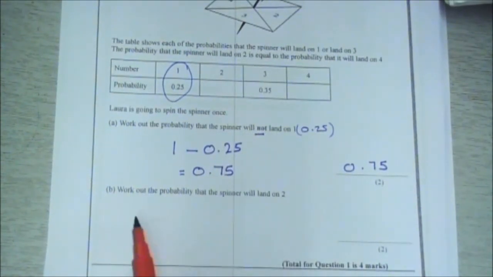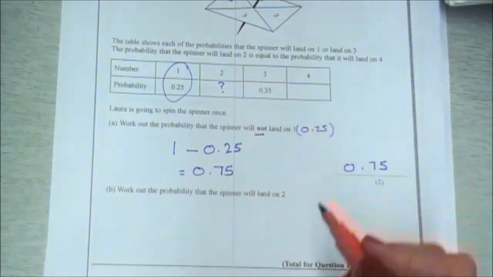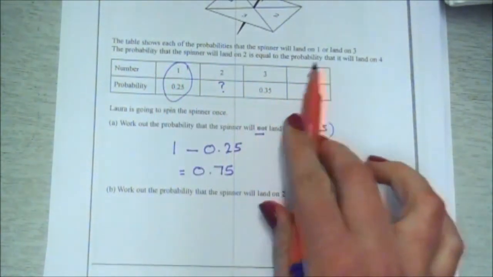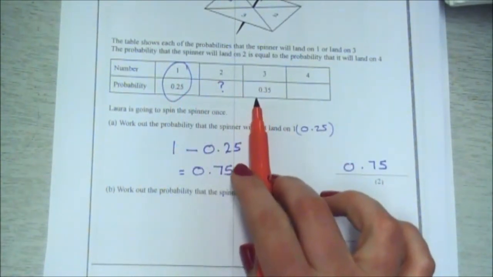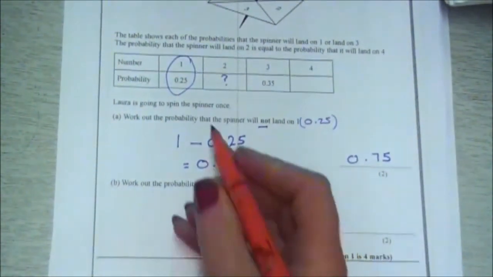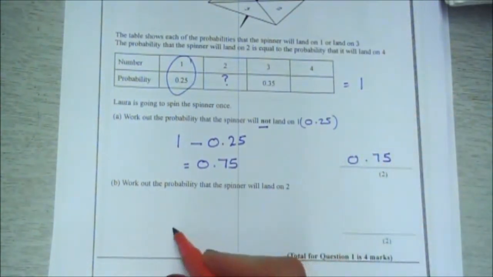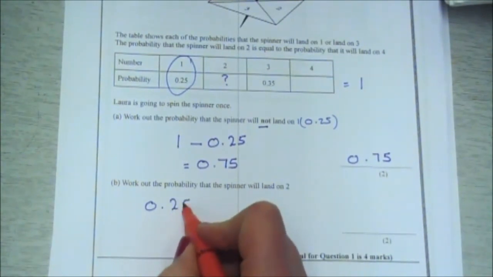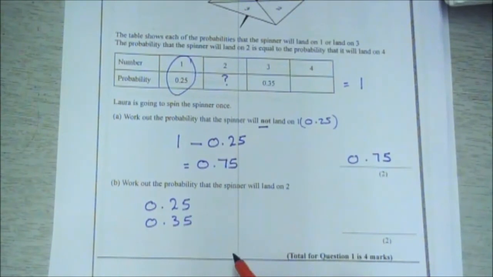For part B, it wants you to work out the probability that the spinner will land on a 2. Now, they told us above that the probability of it landing on a 1 is 0.25, of landing on a 3 is 0.35, and that 2 and 4 are equal. I know that they're all going to add up to 1. So first thing I need to do is work out the probabilities I've been given. So I've been given 0.25. And I've been given 0.35.